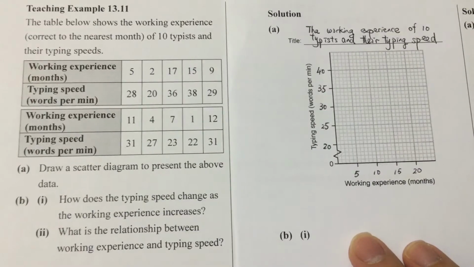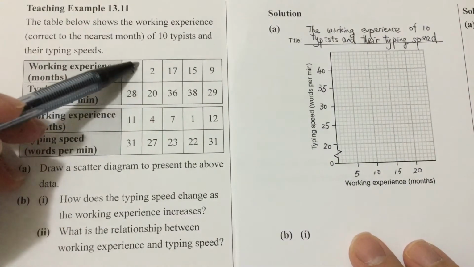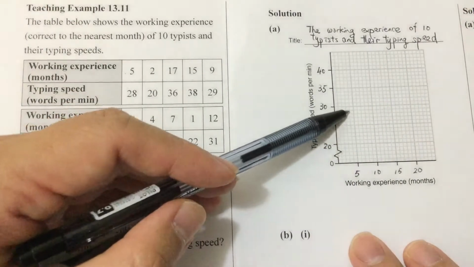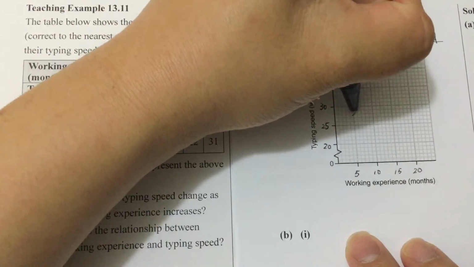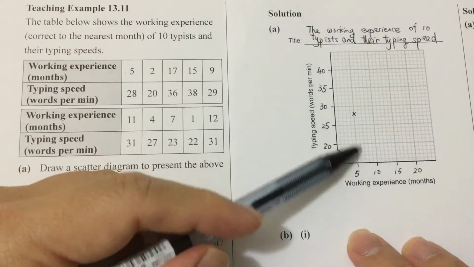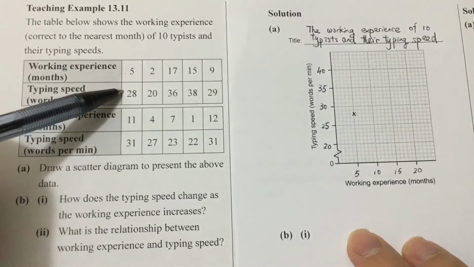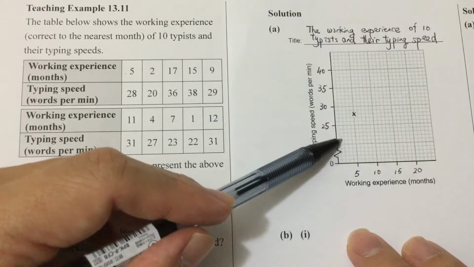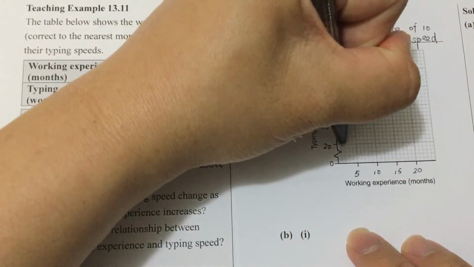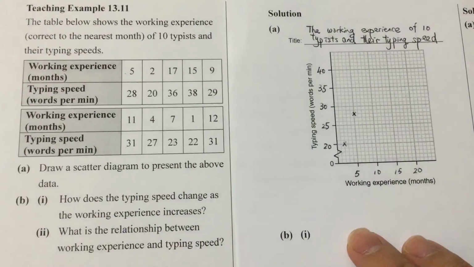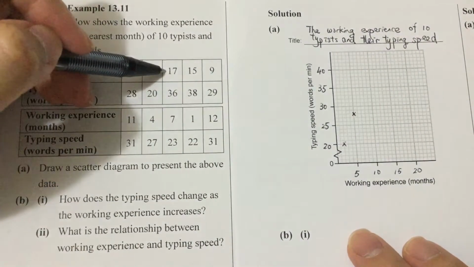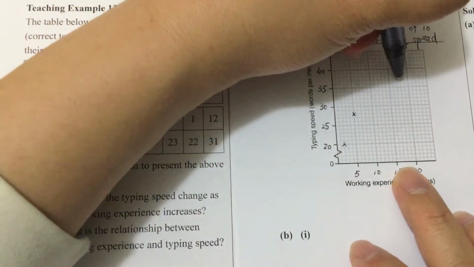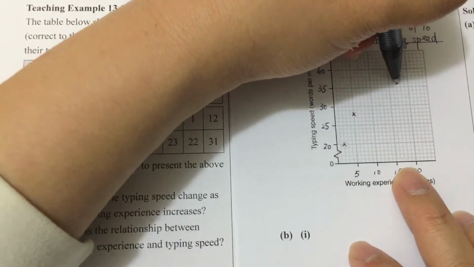Okay, now what can we plot? For the first pair, we have 5 months of experience and a speed of 28. So we have 5 and 28, and we mark a cross here. This represents the 5 and the 28, the first pair. The second one is 2 and 20, so this is the second point. The third one is 17 and 36, and this is the third one.